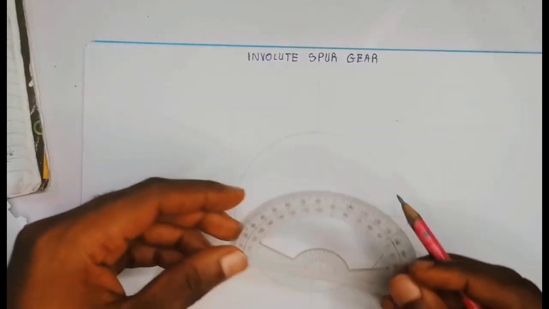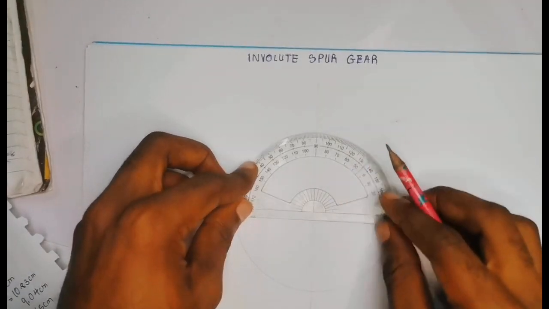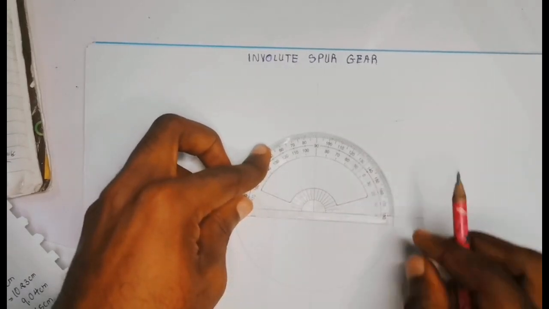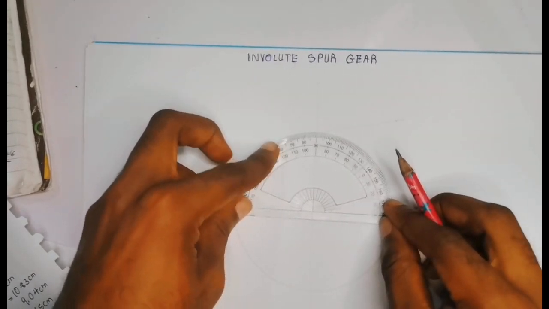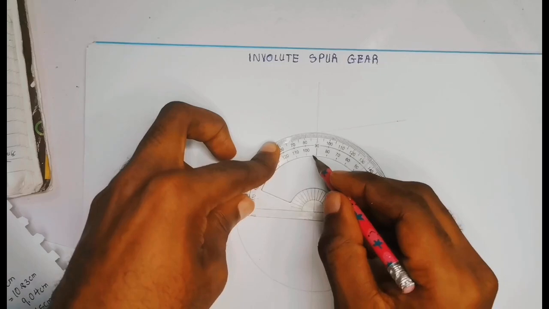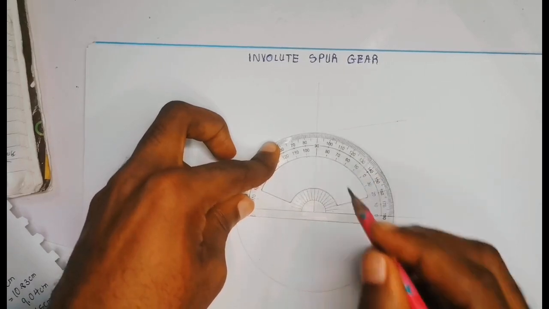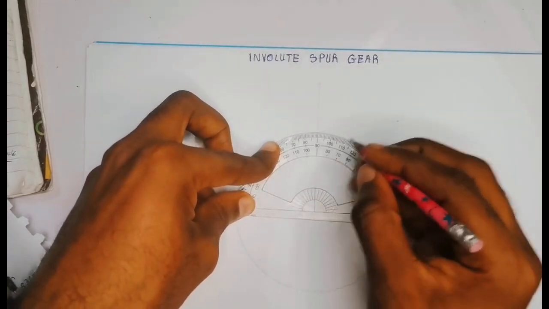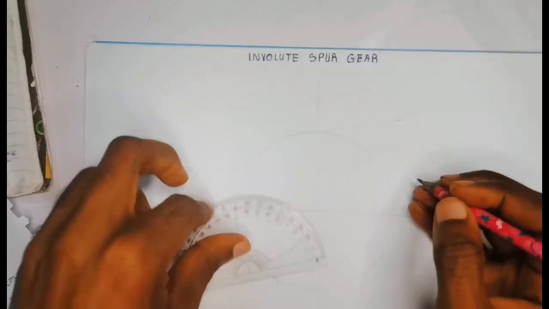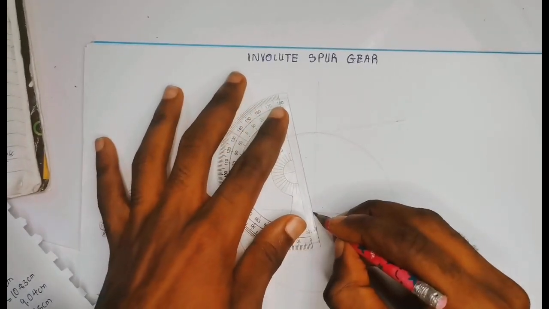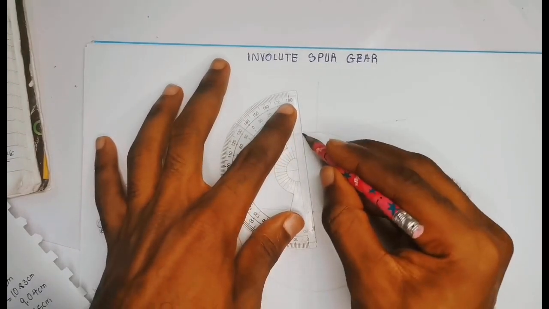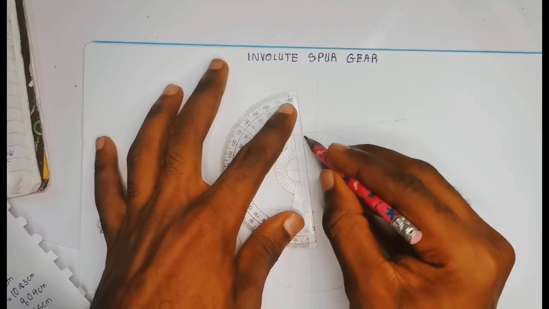You also place your protractor, make sure it aligns with 90 degrees and this line at 180 degrees. Measure your 10 degrees pressure angle also as here, from 90 degrees to 10 degrees here. Pin at this point here, draw a line to intersect the line we drew above here.